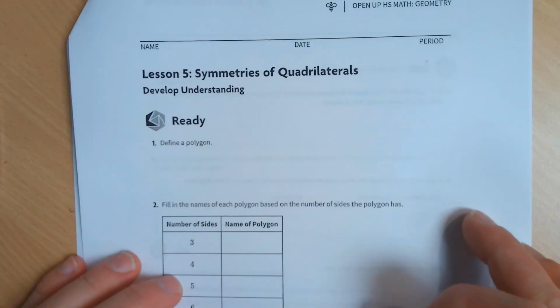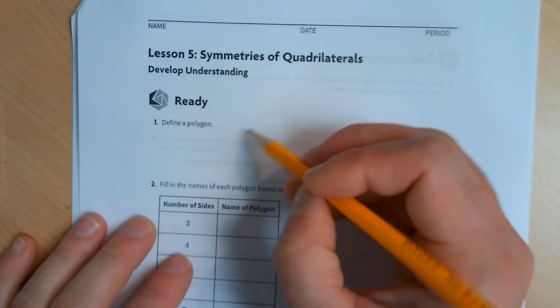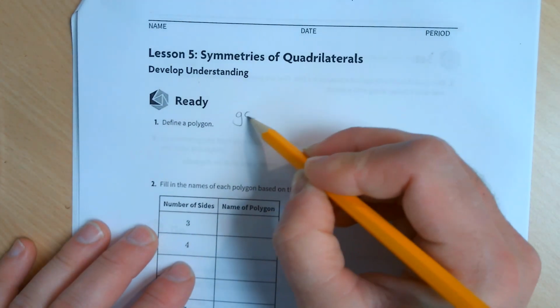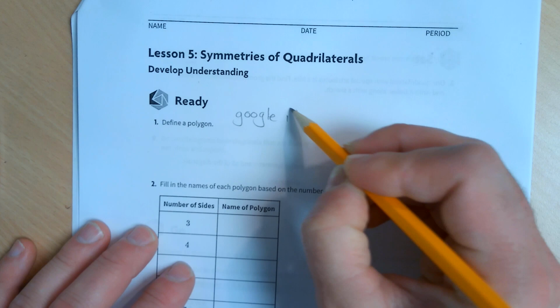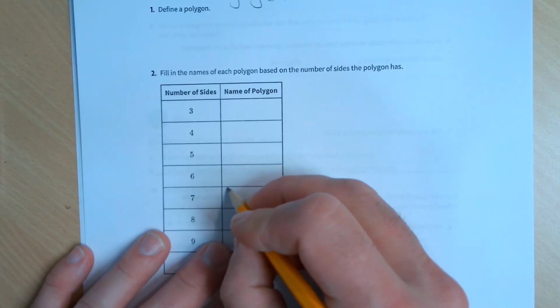And then the homework begins. Define a polygon. Google this. Google all these. I'll give you 7 though. We should go with heptagon.